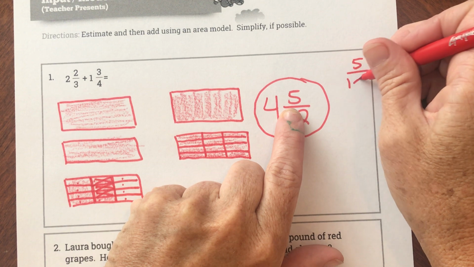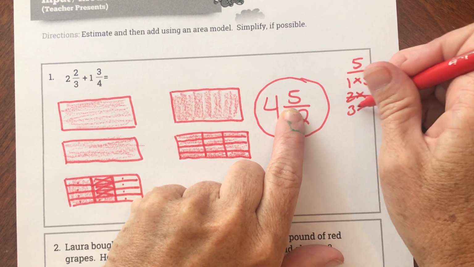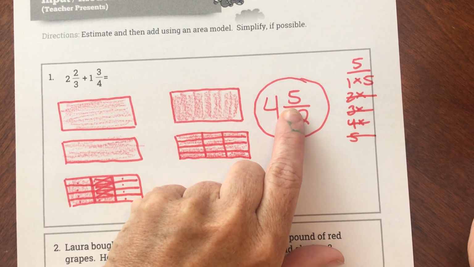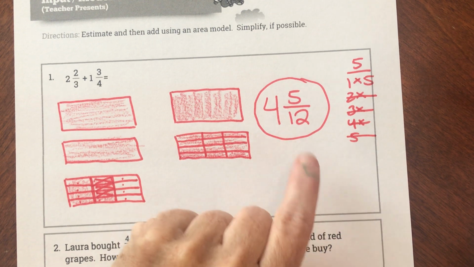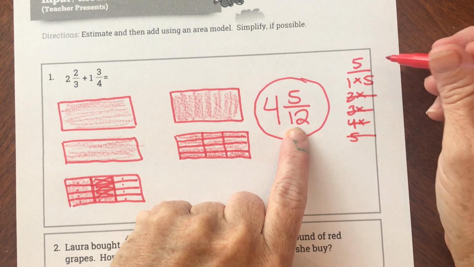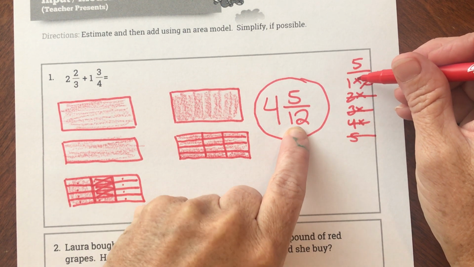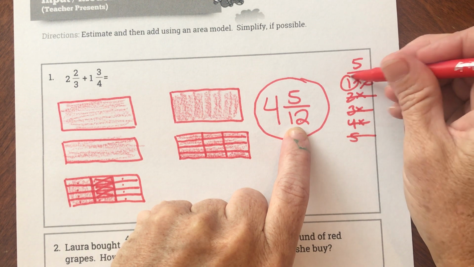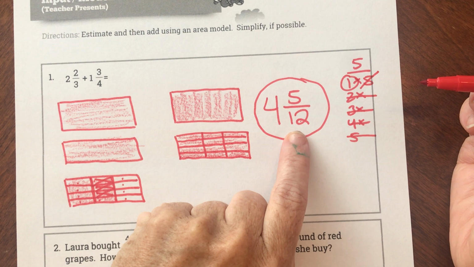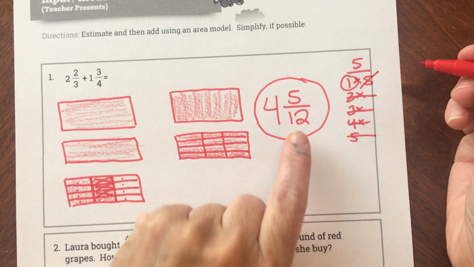So 1 times 5, 2 times nothing, 3 times nothing, 4 times nothing, and 5's a repeat. Okay, so is 5 a factor of 12? No. 1 is a factor of 12. But if I divide each of these by 1, is anything going to happen to them? No. Nothing's going to happen. They're going to stay the same.